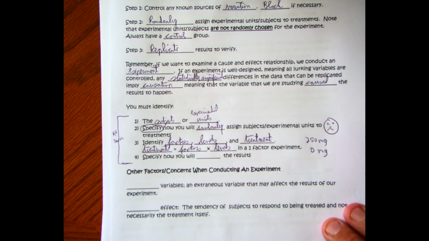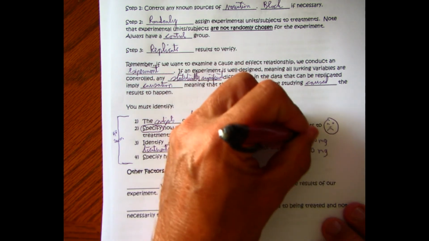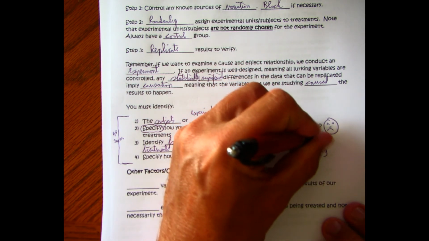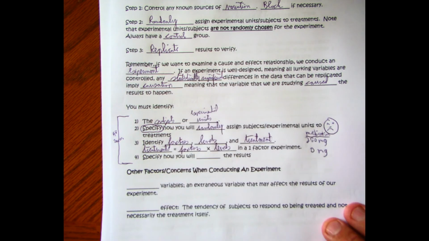Well, what is our factor here? Well, it's the medication. That is the factor that we're imposing. So the medication is the factor. Well, how many levels are there? There's 2 levels. So what are the treatments? The treatments, there are 2 treatments. Okay, either they'll get a 250 milligram dose or they'll get a 0 milligram dose.